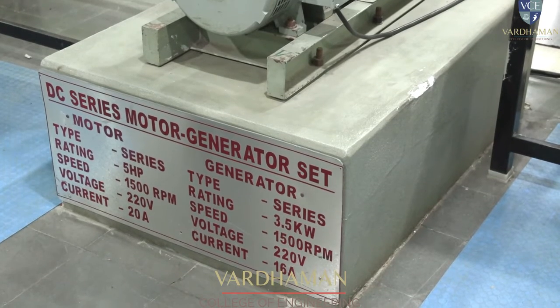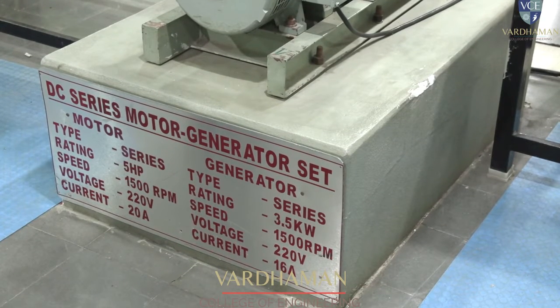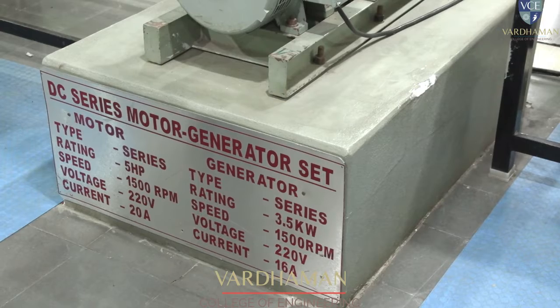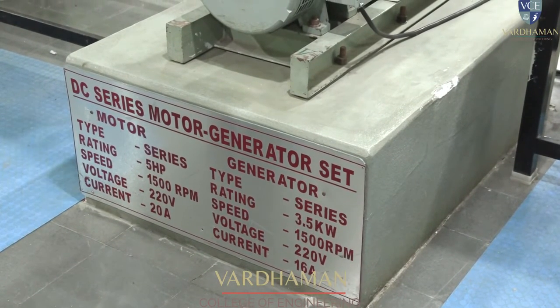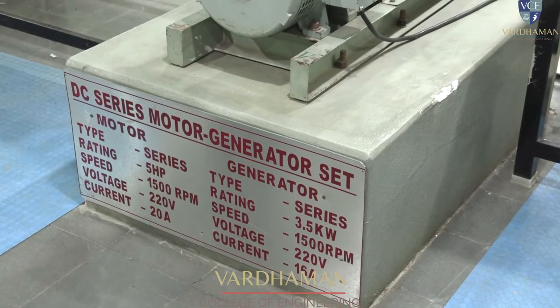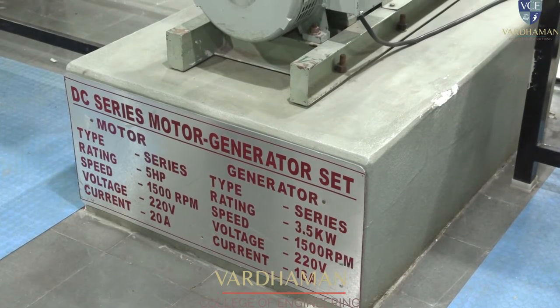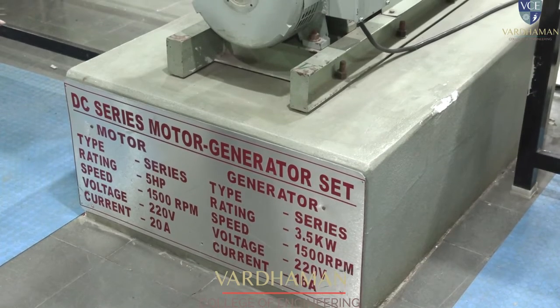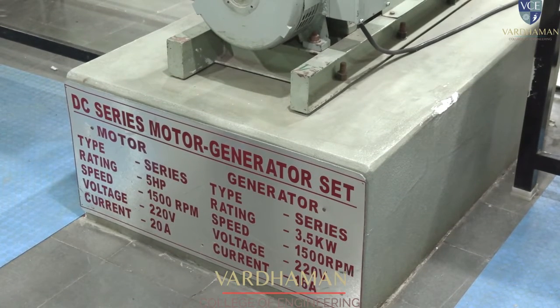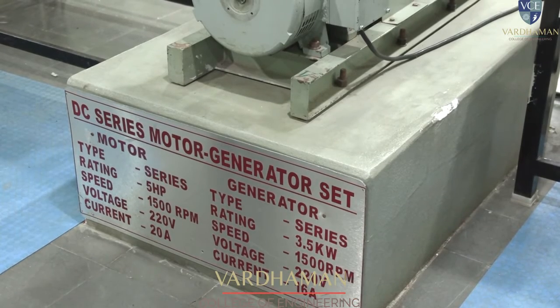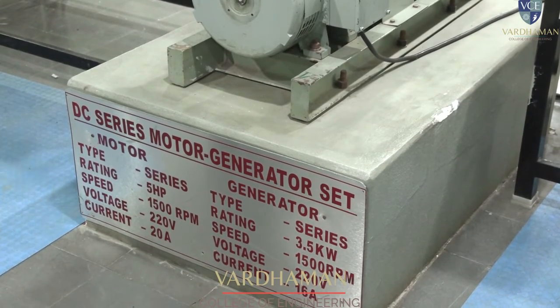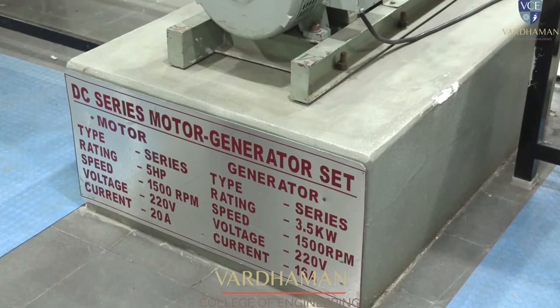Note this point: motors are specified in horsepower, 5 HP, and generators are specified in kilowatts, 3.5 kilowatts. The speed of the generator is 1500 RPM, the induced voltage in the generator is 220 volts, and the load capacity current is 16 amperes. The load given on the generator should not exceed 16 amperes. These are the essential specifications of the machines, and everyone should know them to operate the machines under these specifications.